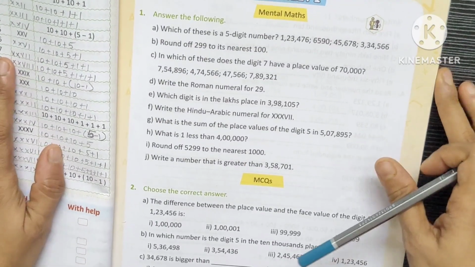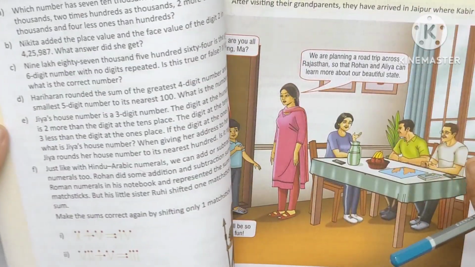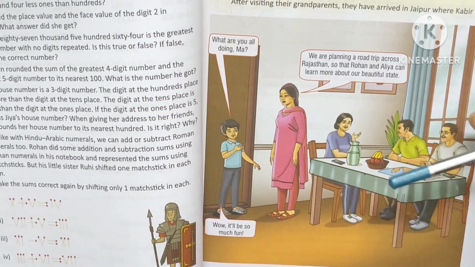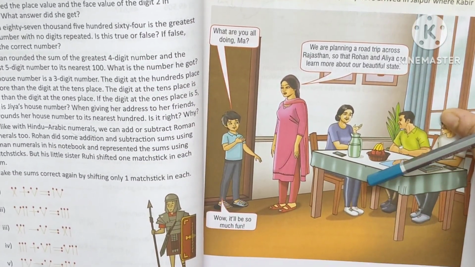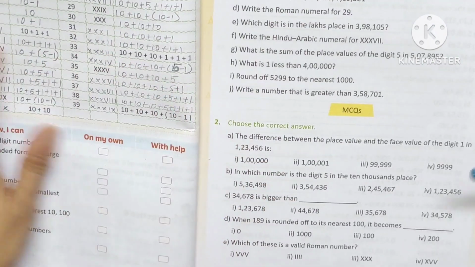Tomorrow we will start the second lesson, addition and subtraction. Thank you.